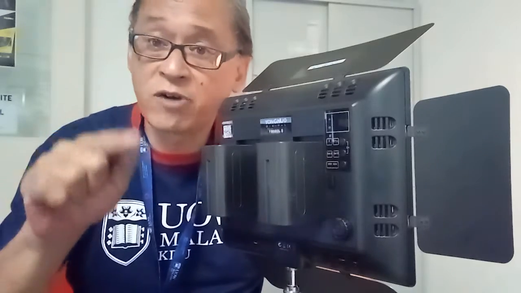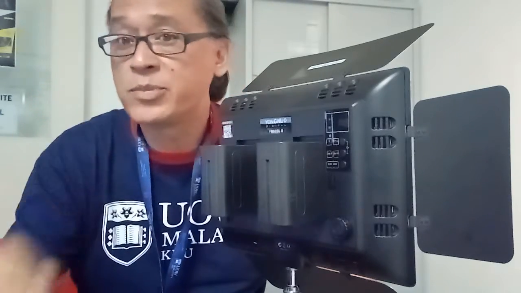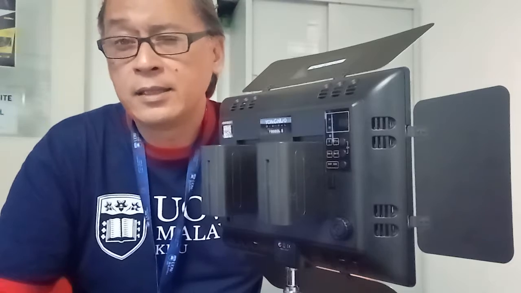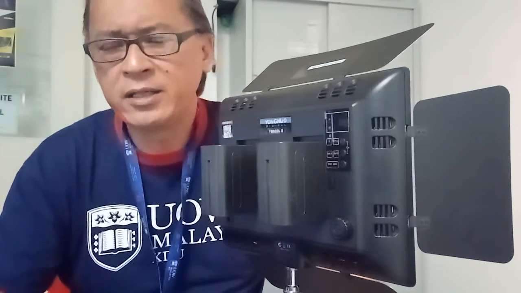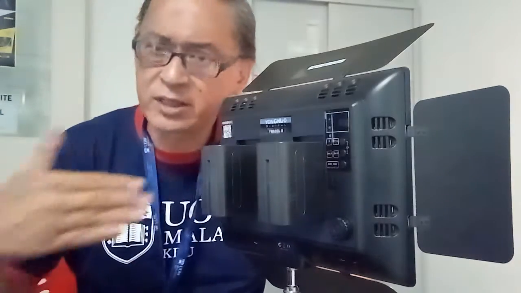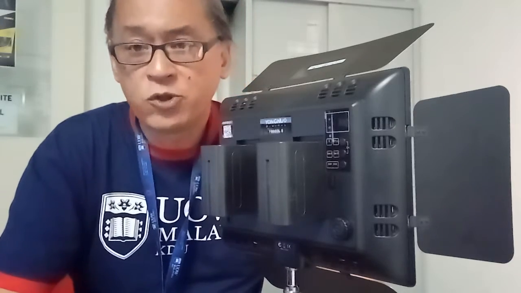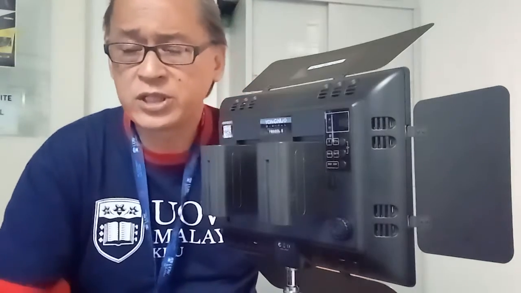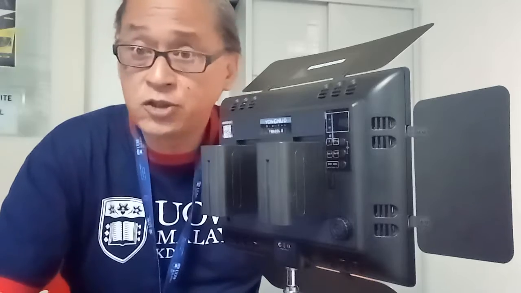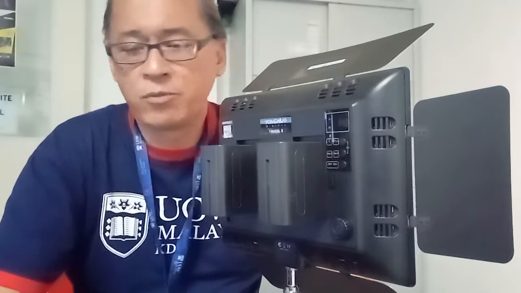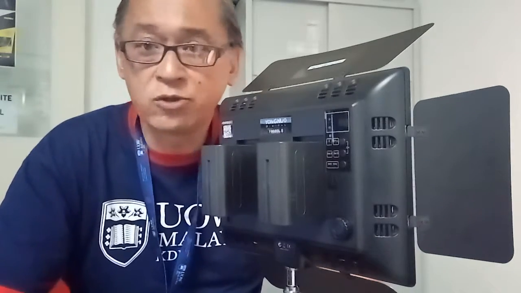HMI stands for hydrogen mercury iodide lamps. Just Google HMI set lighting and you'll have an entire explanation of that. Unfortunately, you need a lot of power for HMI lamps. You need generators, gensets, and the bulbs range from 5,000 to 10,000 to 20,000 watts.